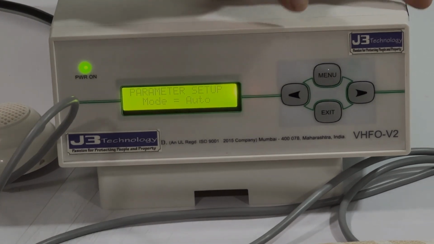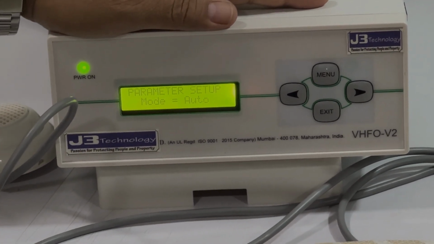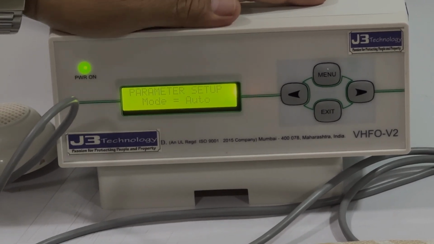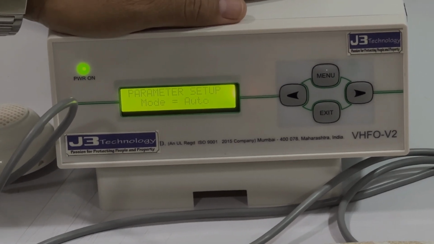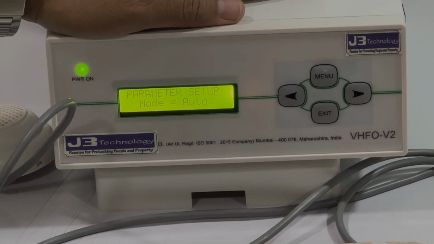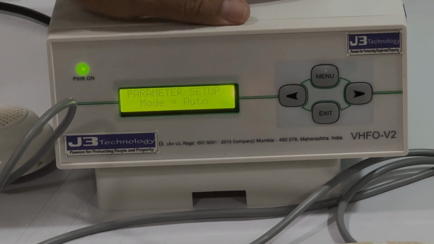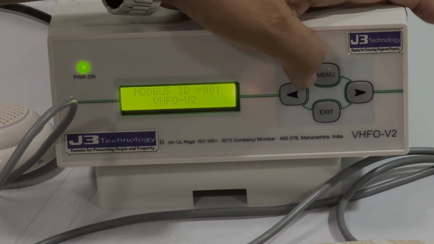You can set to manual also, but we suggest to the majority of our clients that the system should always be in auto mode. You will get good results in auto mode. In manual mode, you have to keep on changing the settings, so this is not good practice. We always suggest to our clients that the panel should be on auto mode only. I will show you how to set manual mode also.